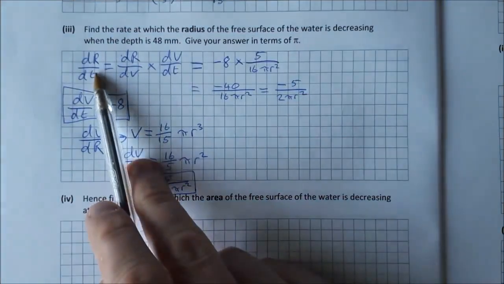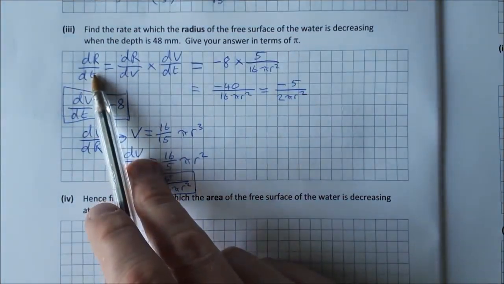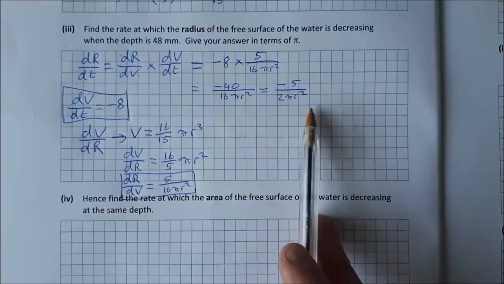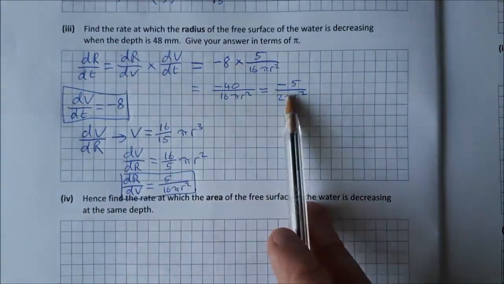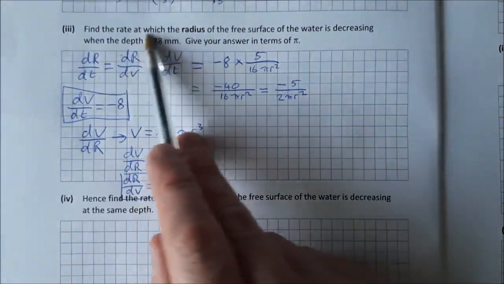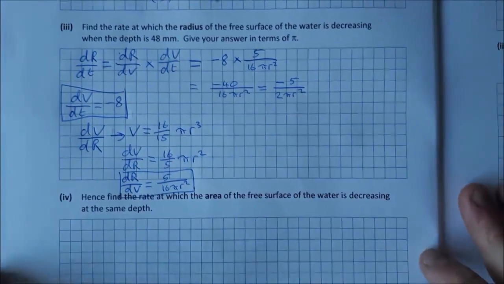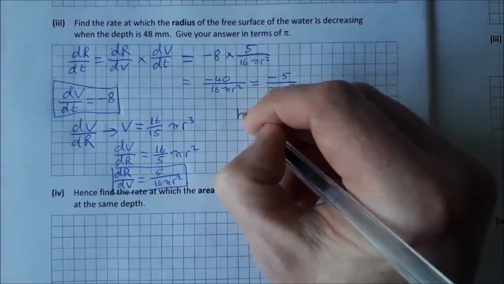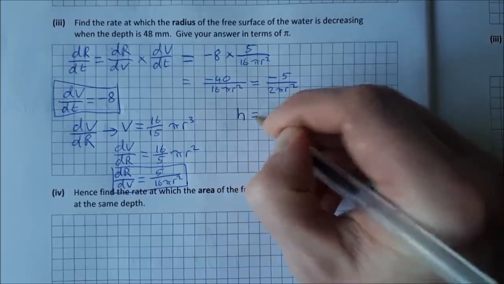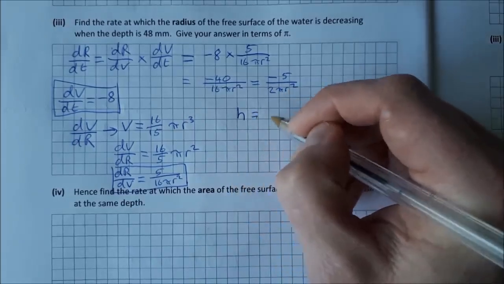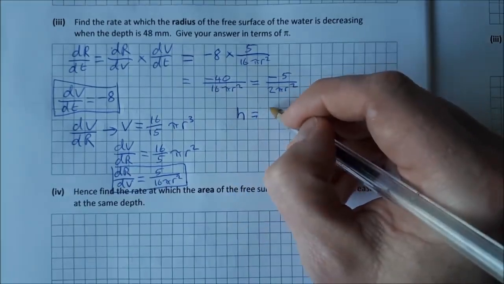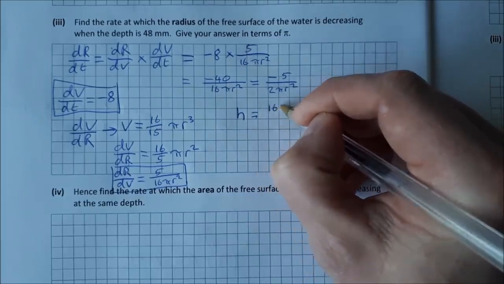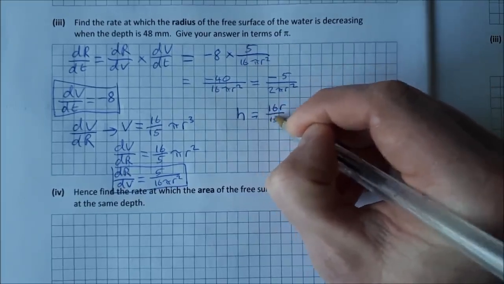So that's dr/dt, and I want to know the rate that it's changing when the water depth is 48 millimeters. So I need the height to be 48 millimeters. So the height I have in terms of r from part 1 is 16r over 15.